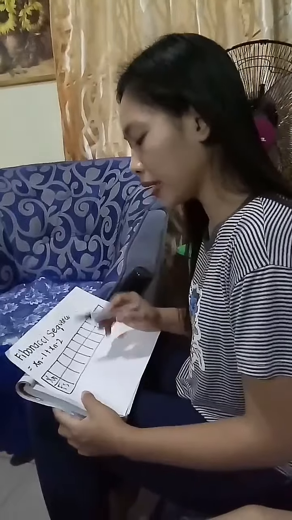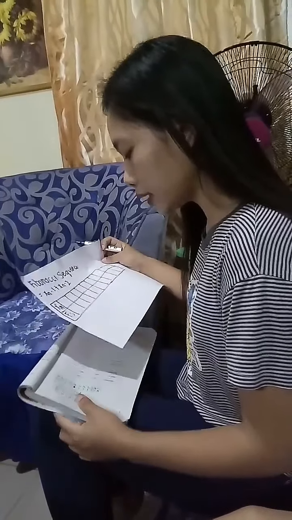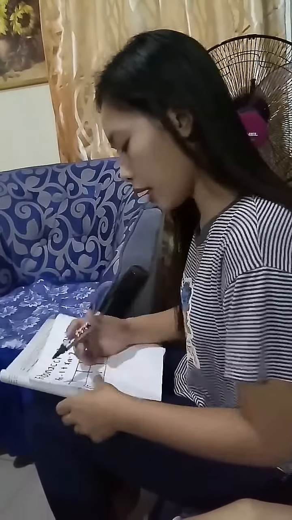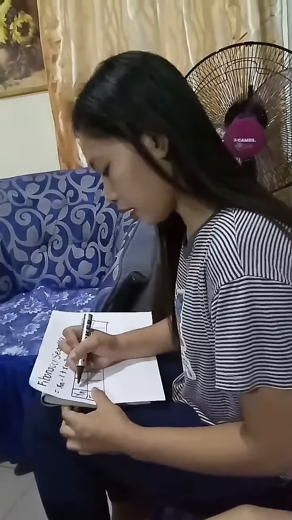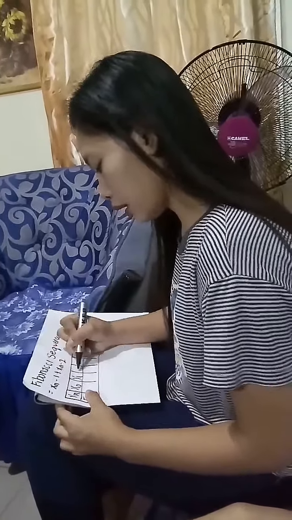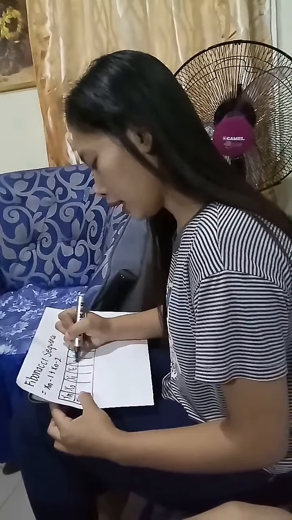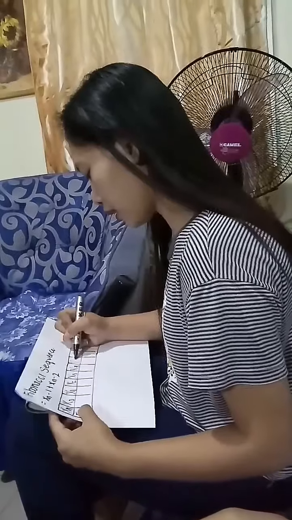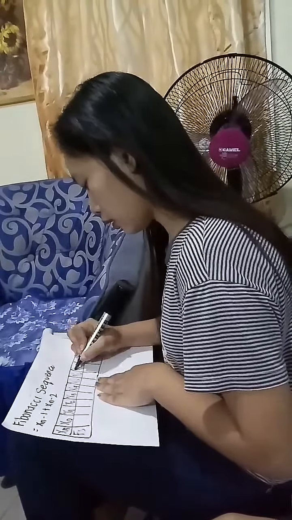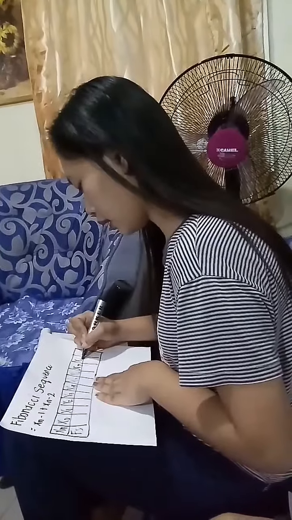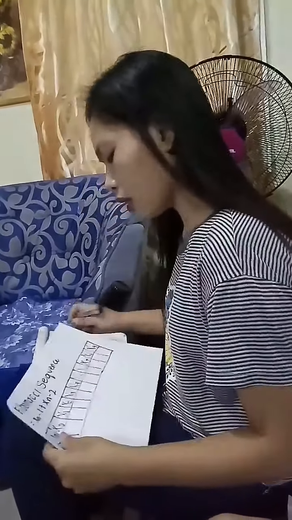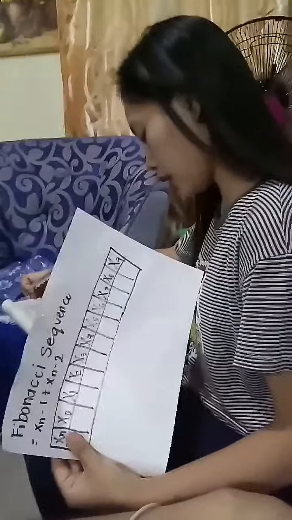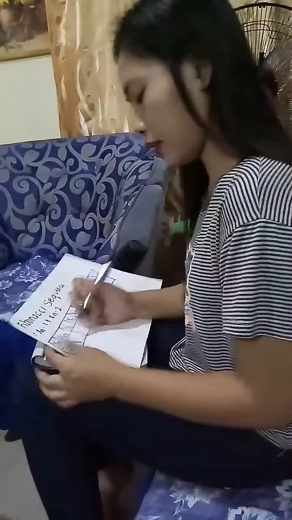This is the formula of the Fibonacci sequence: x sub n equals x sub n minus 1 plus x sub n minus 2. So, we will make a table. In the first box, we will put x sub n: x0, x1, x2, x3, x4, x5, x6, x7, x8, x9. The problem is finding the Fibonacci x sub 9, starting with 0, 1, 1.